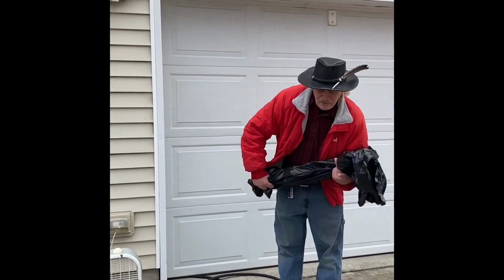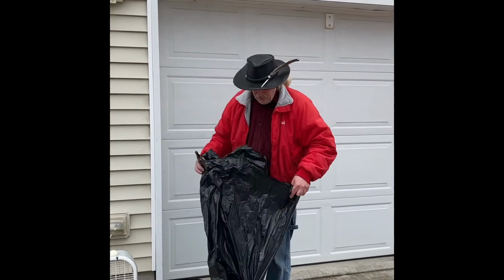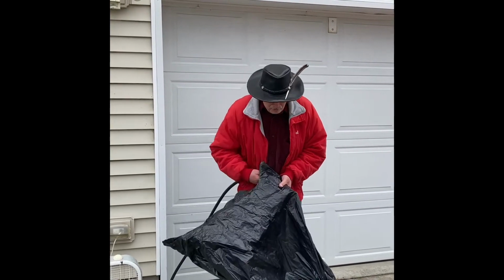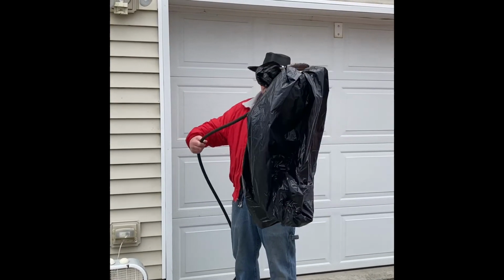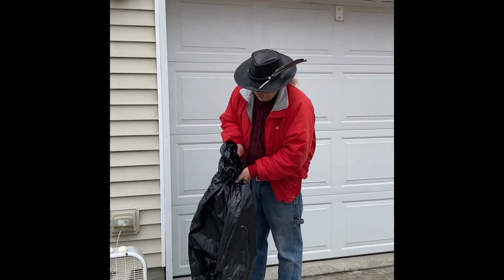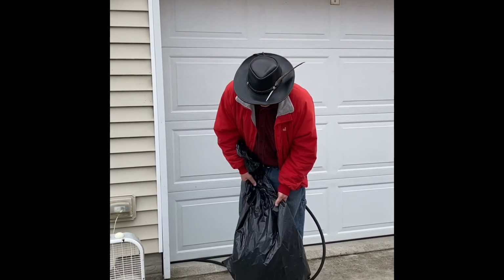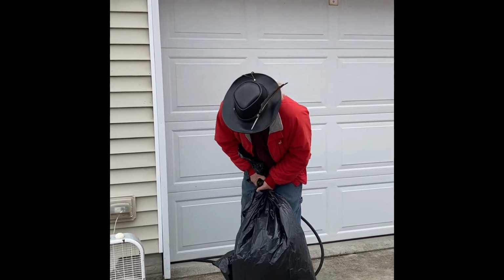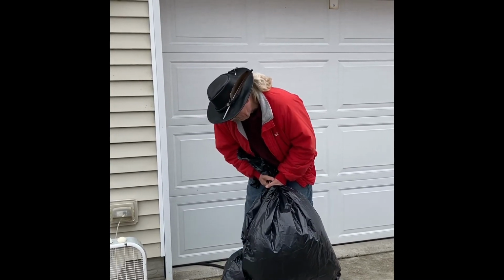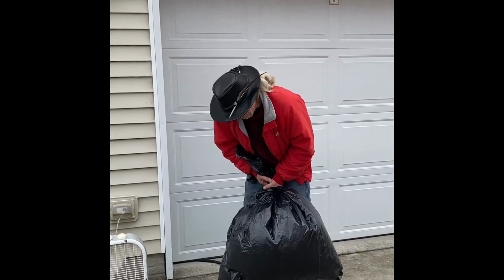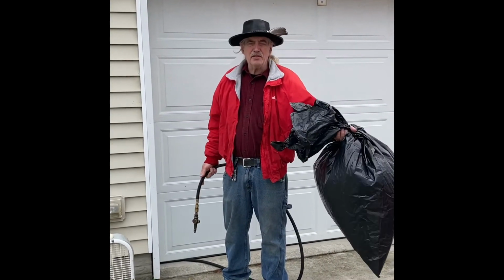Let's use this same example with the high pressure hose. There's 120 pounds of pressure here, and I am coming through a 1/2-inch hose inside diameter, and I'm going to try and fill up this garbage bag. As you can see, the volume isn't there.